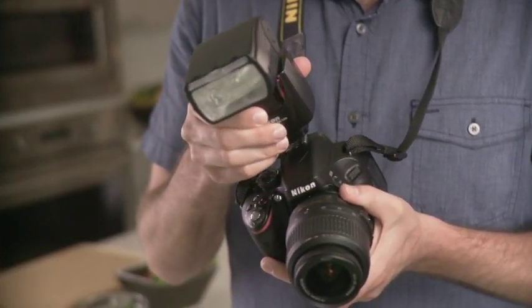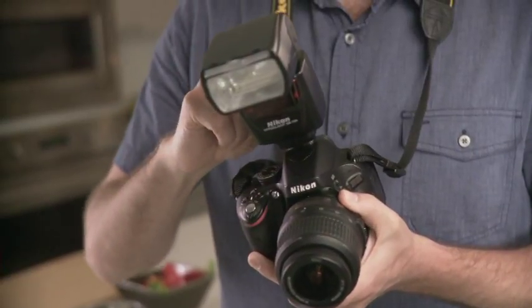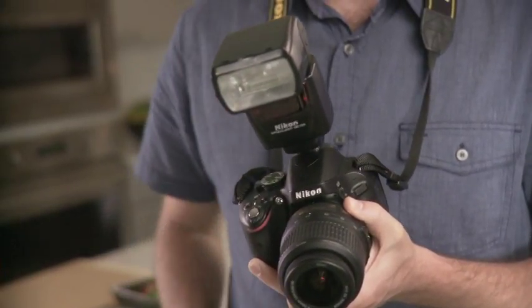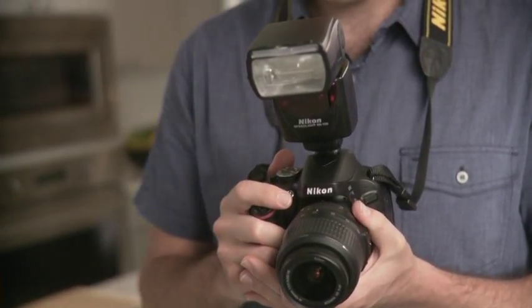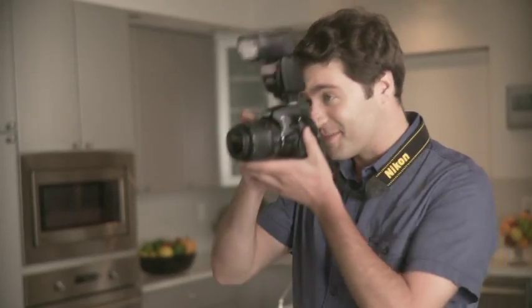The on-camera flash is great for a lot of situations, but if you're in a bigger room, or if you want to be a little further away from the crowd while you're shooting, you'll want to use an accessory flash with a little more power. Like this, the Nikon SB700 Speedlight. Just slide it right here on the accessory shoe. Lock it in place and turn it on. Now, your flash is directly connected to the camera's computer so that you'll get great pictures even up to 40 feet away.